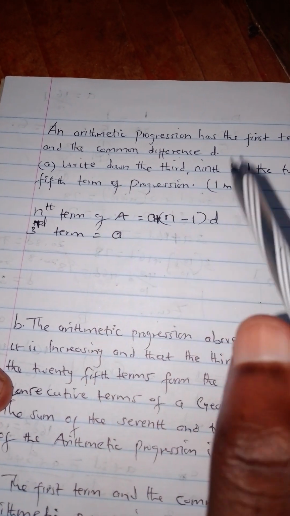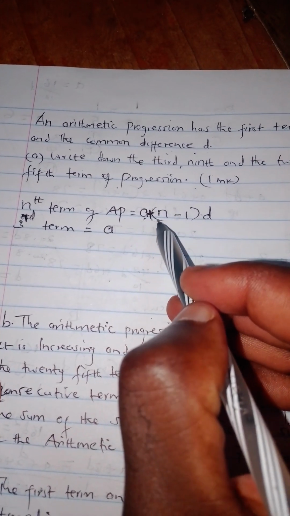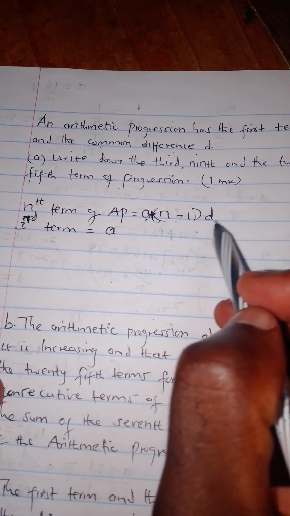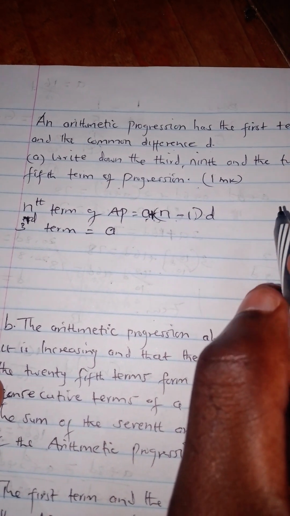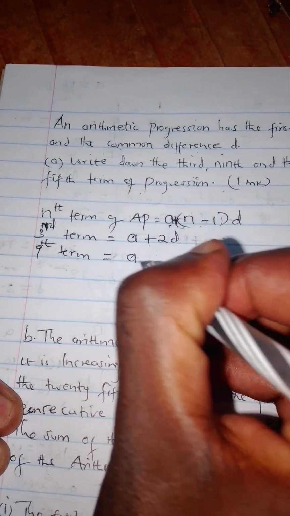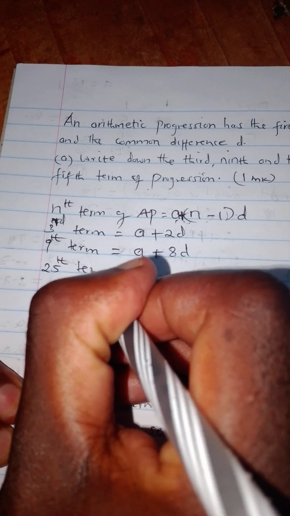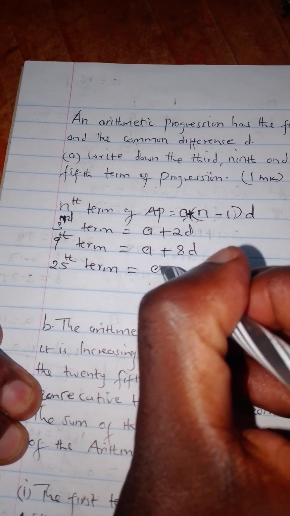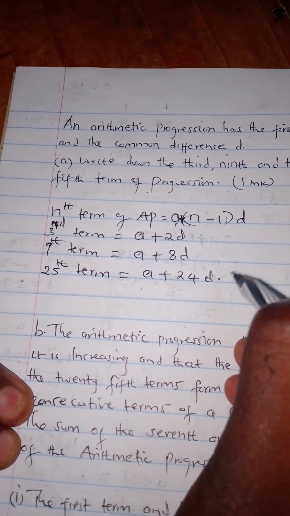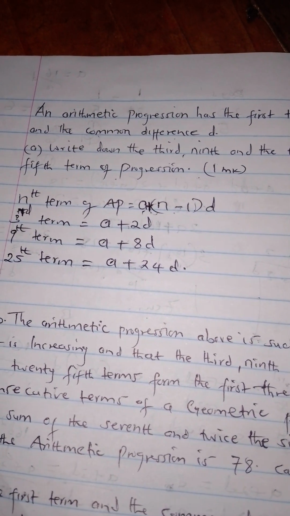Any term of an AP is given by A plus (n minus 1) times d. Therefore, the third term is equivalent to A plus 2d. Then the ninth term is equivalent to A plus 8d. Then the 25th term is equivalent to A plus 24d. So this is the third term, ninth term, and 25th term.